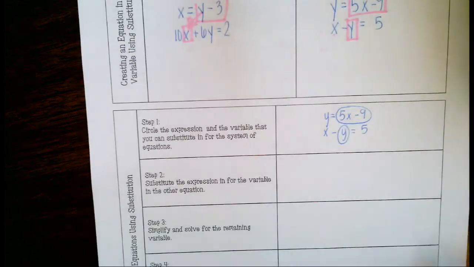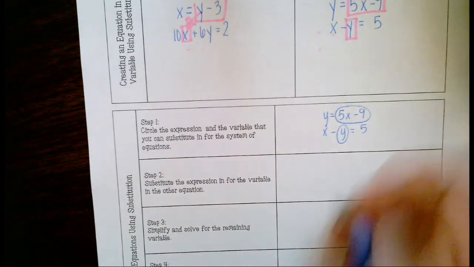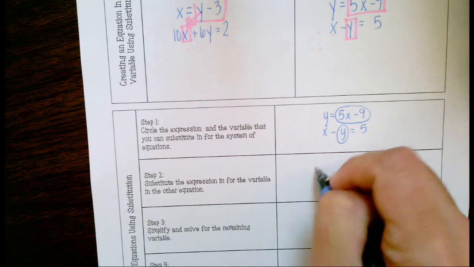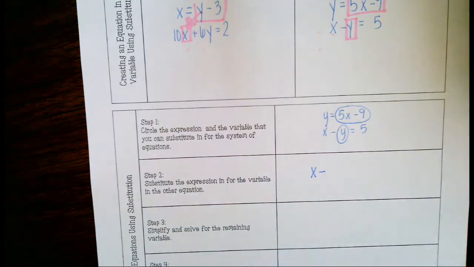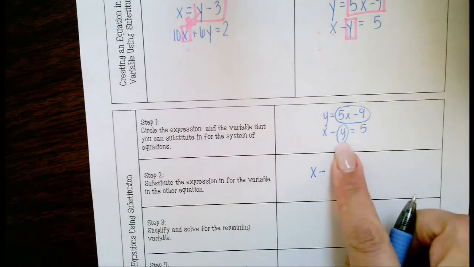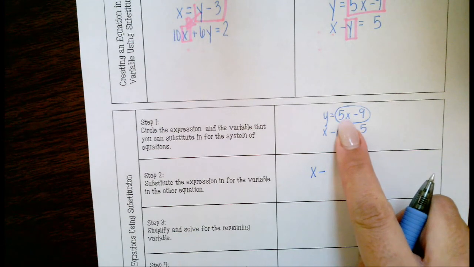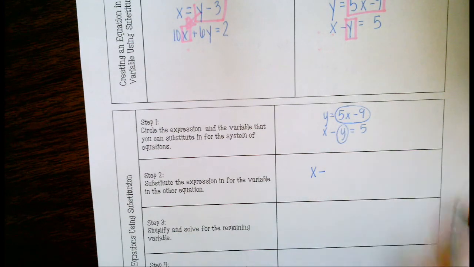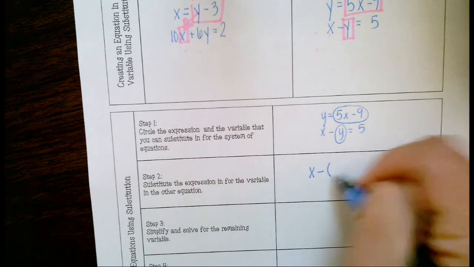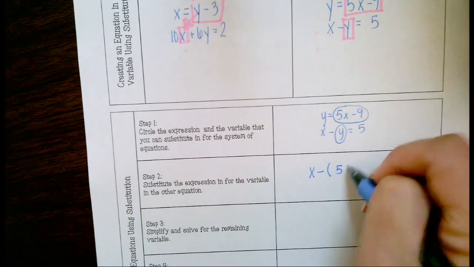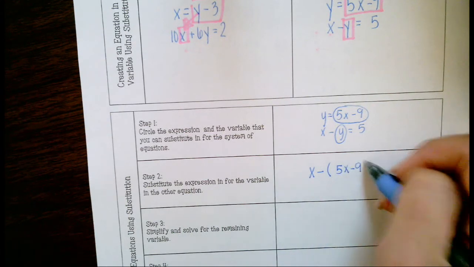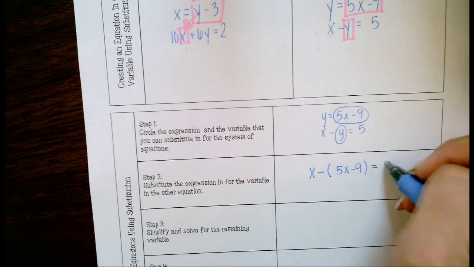So I'm going to go ahead and plug it in. So I have x minus. Instead of writing y, I am going to write the expression that y is equal to. So minus parentheses 5x minus 9 equals 5.